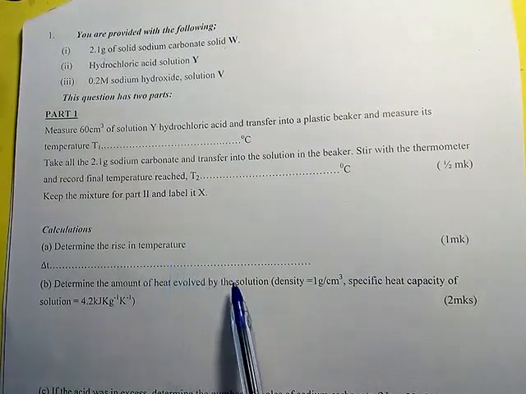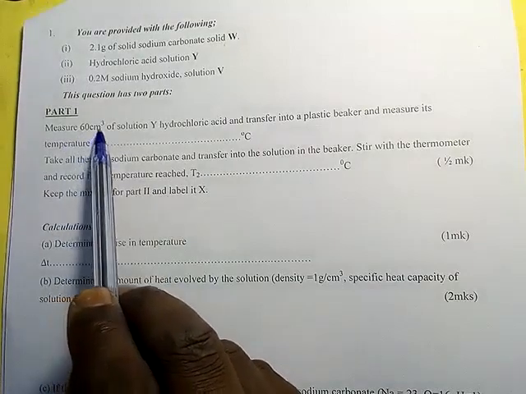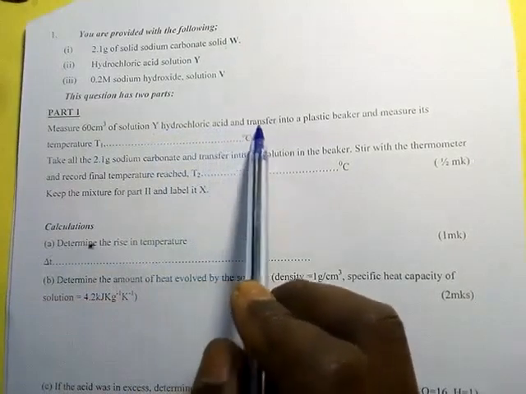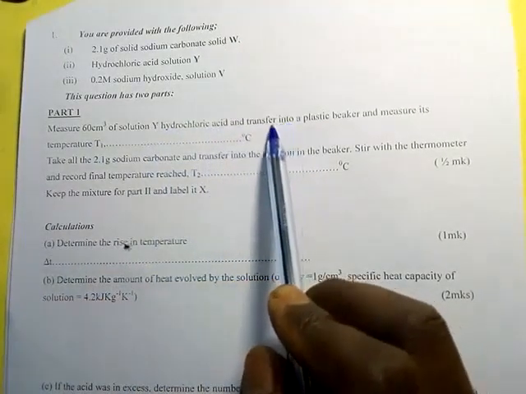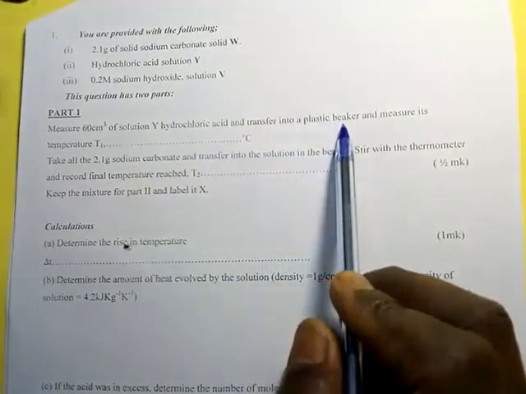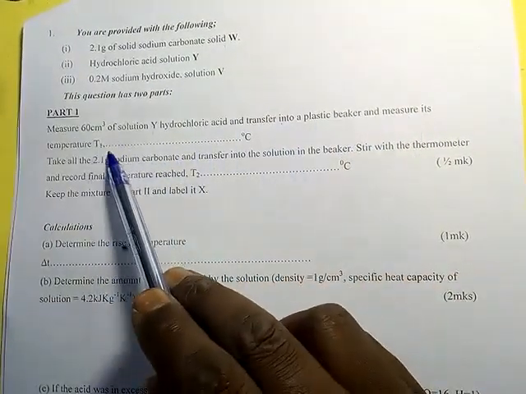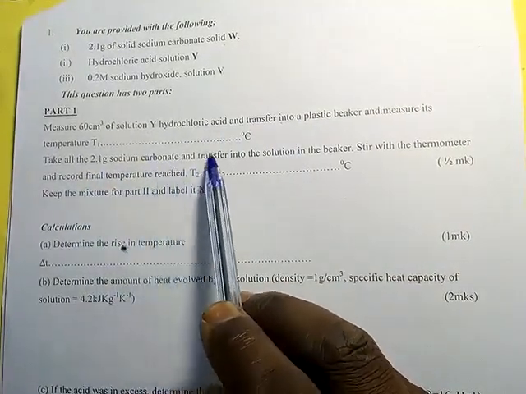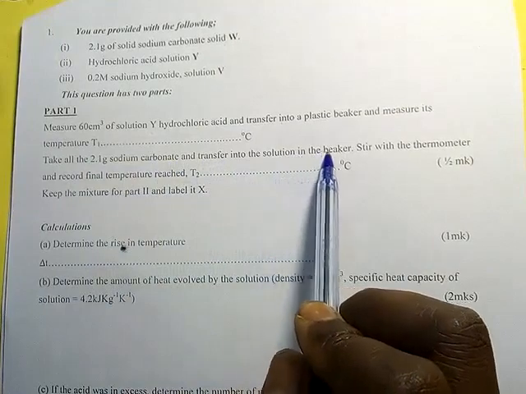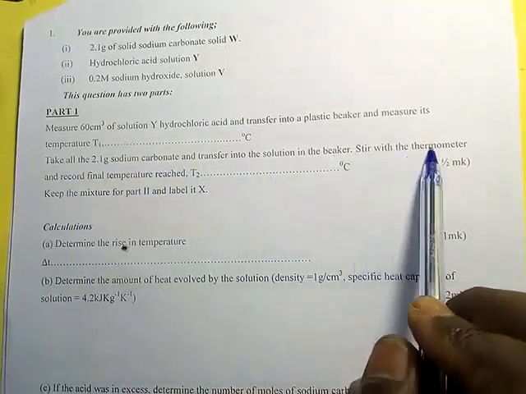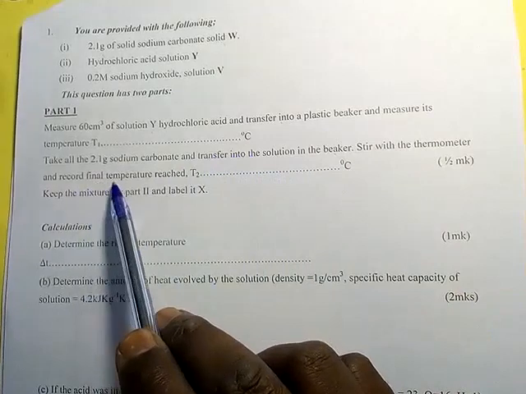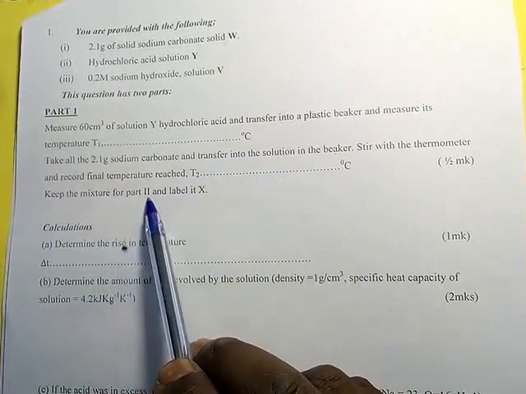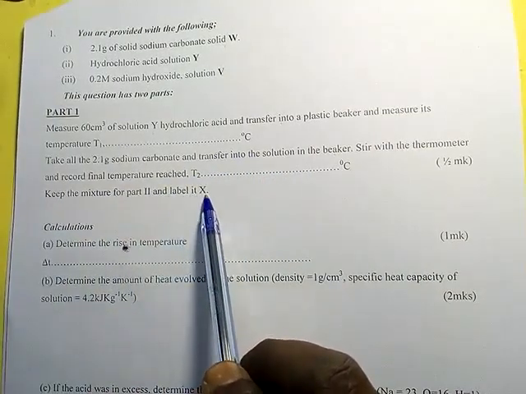So part 1: measure 60 centimeters cube of solution Y, hydrochloric acid, and transfer it into a plastic beaker and measure its temperature T1. Take all 2.1 gram sodium carbonate and transfer into the solution in the beaker. Stir with the thermometer and record the final temperature reached, T2. Keep the mixture for part 2 and label it X.